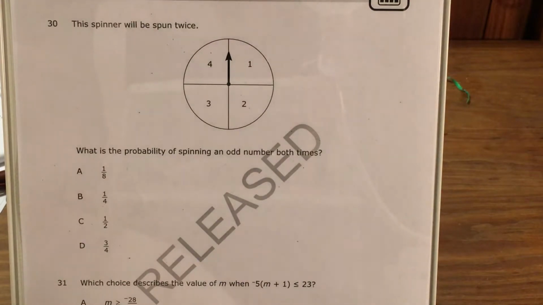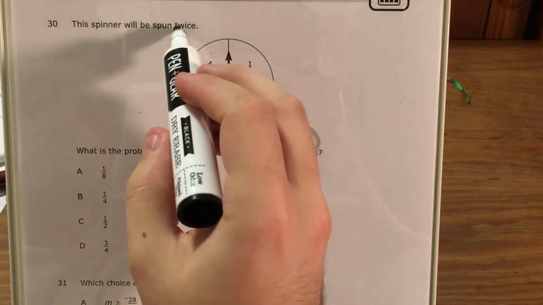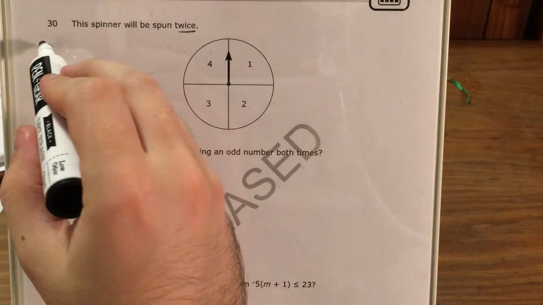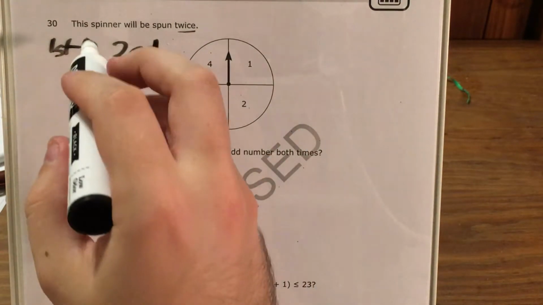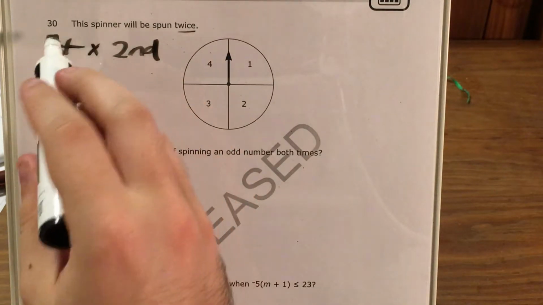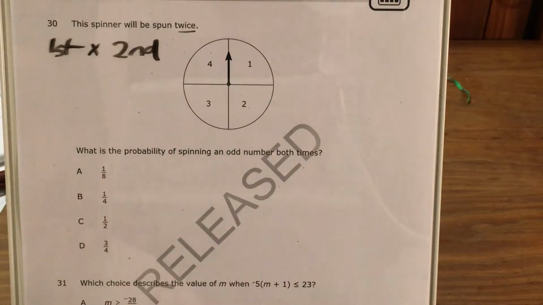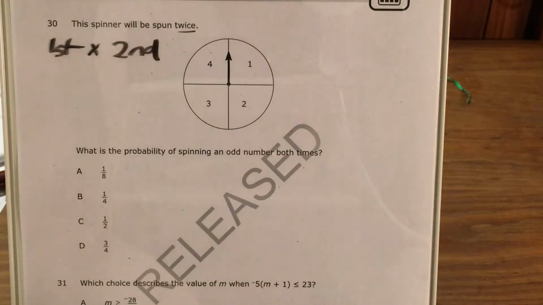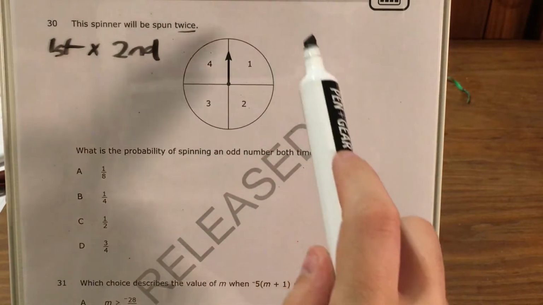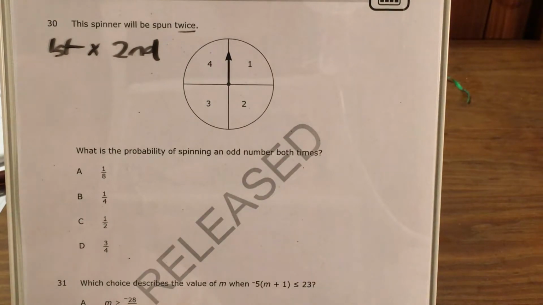I first want to think about the fact that this is going to be spun twice. That means that whatever my probability of the first thing going the way I want is, I need to multiply that by the probability that the second spin is going to go the way I want it to. So let's figure out the probability of any spin getting an odd number.